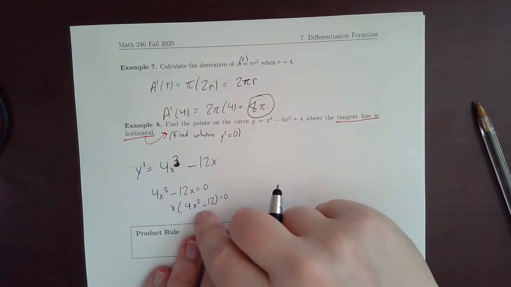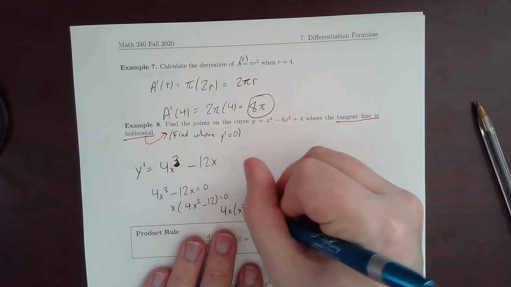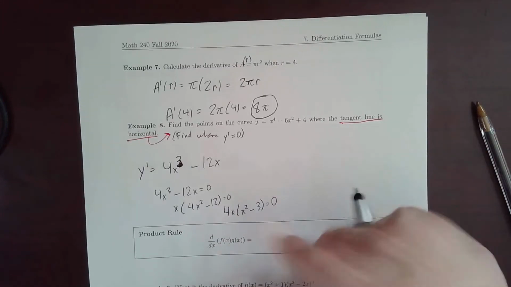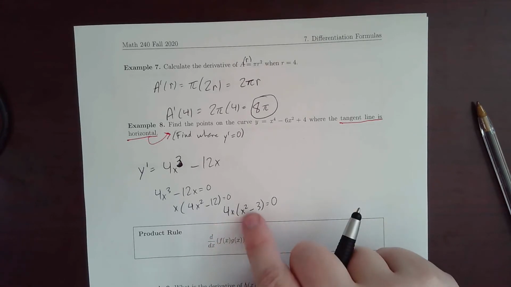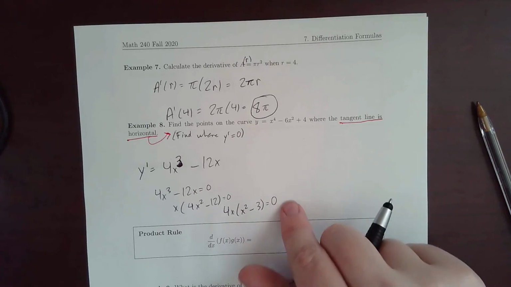And we can do a little bit better. We can pull this 4 out as well. So it can be 4x times x squared minus 3 equals 0. And so if you remember, when we're looking at this, either this term has to be equal to 0 or this term has to be equal to 0, or both, in order for this equation to equal 0.